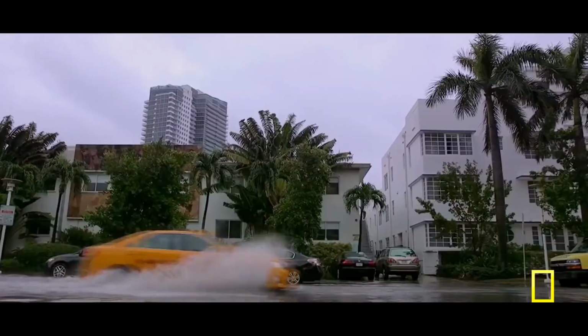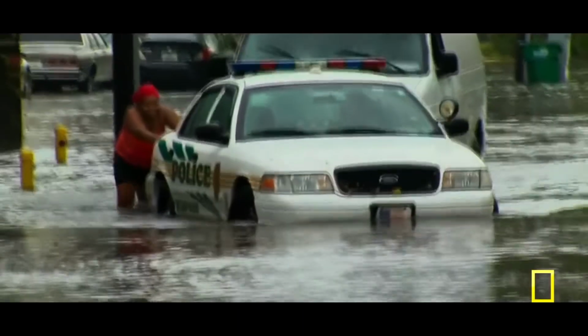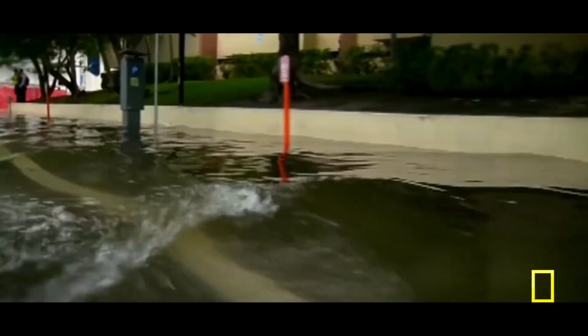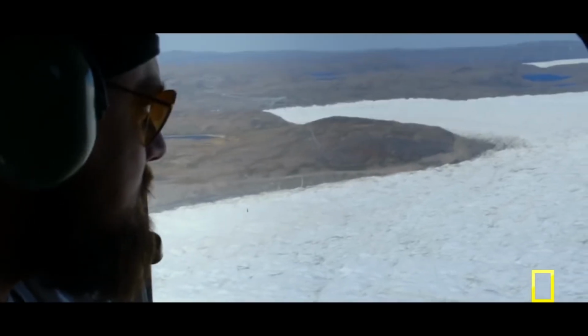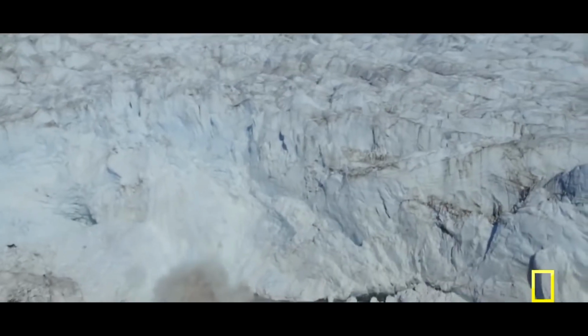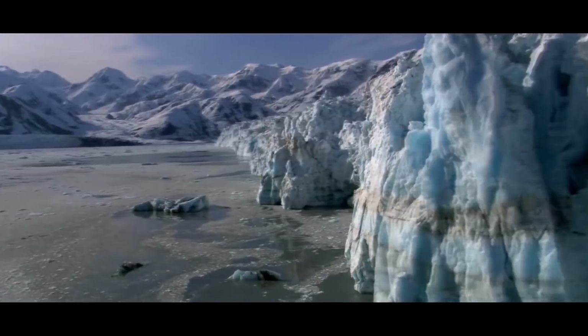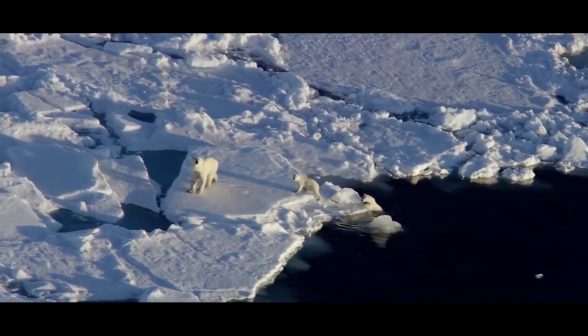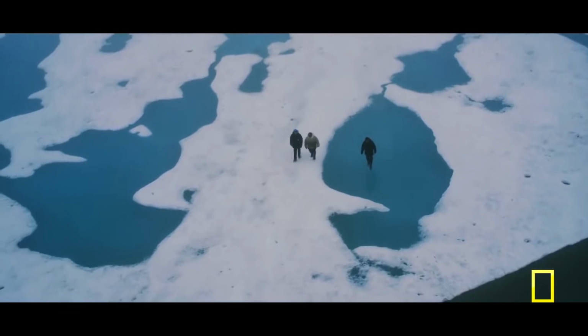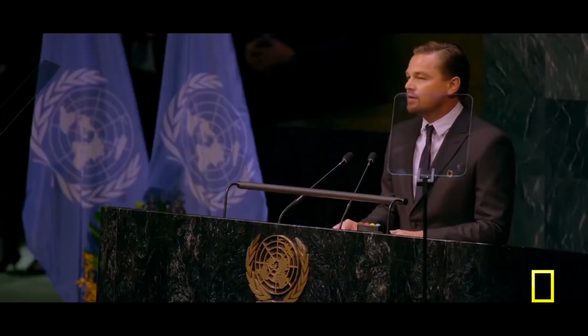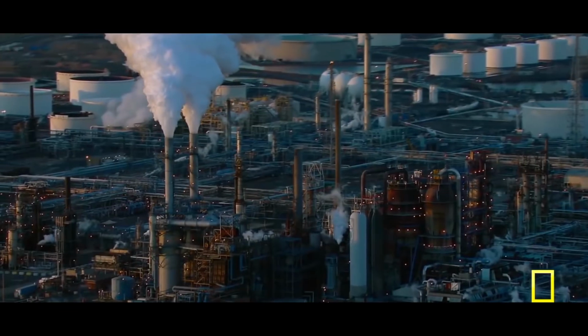In America, I have witnessed unprecedented droughts in California and sea level rise flooding the streets of Miami. In Greenland and in the Arctic, I was astonished to see that ancient glaciers are rapidly disappearing, well ahead of scientific predictions. All that I have seen and learned on my journey has absolutely terrified me.